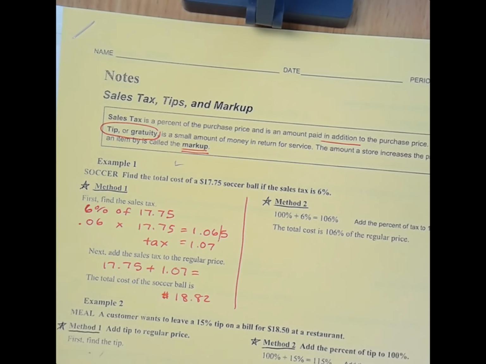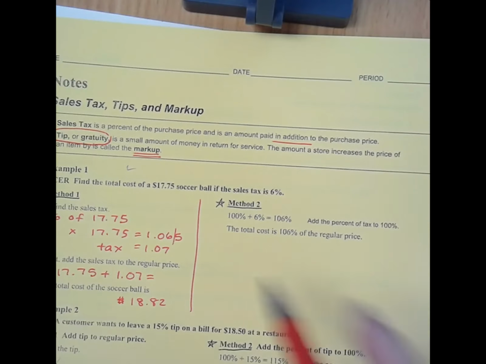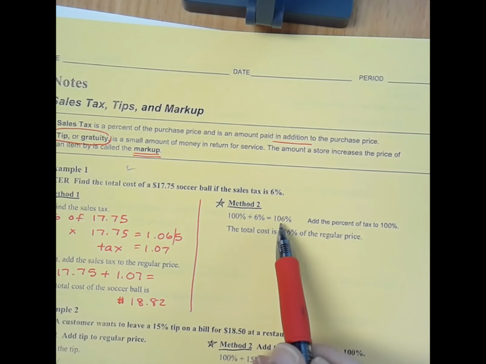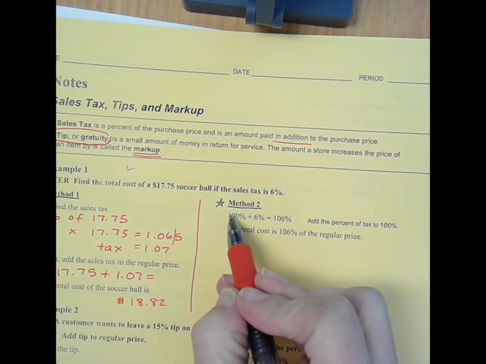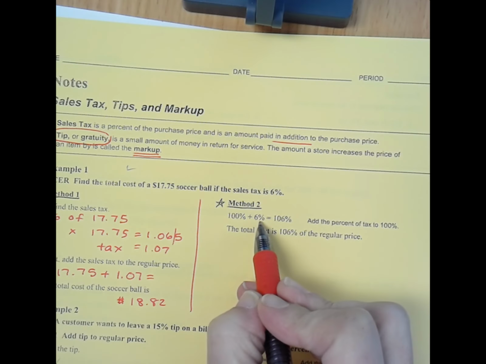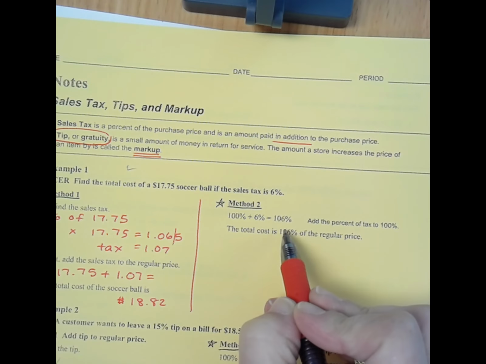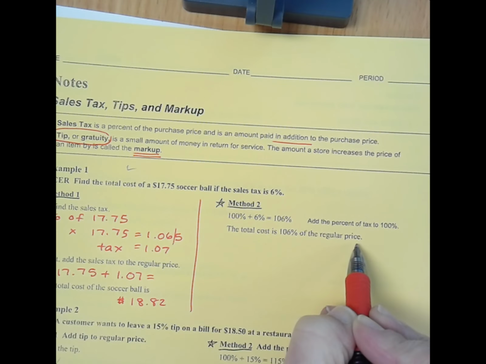So that's the way that we looked at it before, but let me show you a second method, which is a shortcut. It says 100% plus 6% is 106%. Since you are marking up the price of the soccer ball, you're going to pay 100% of the price plus an additional 6%. We can add those two together and figure that the total cost is 106% of the regular price.